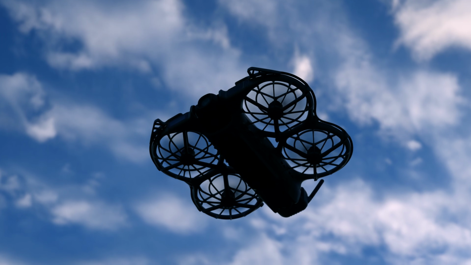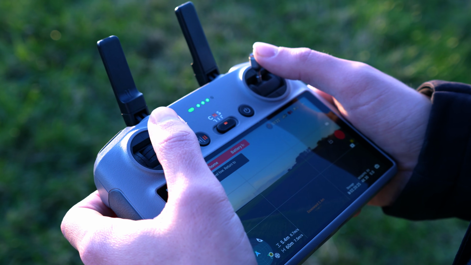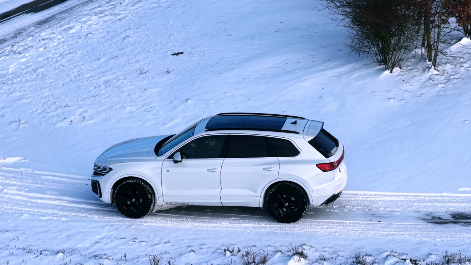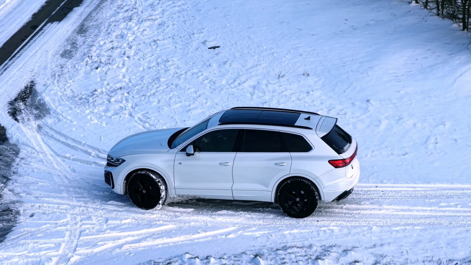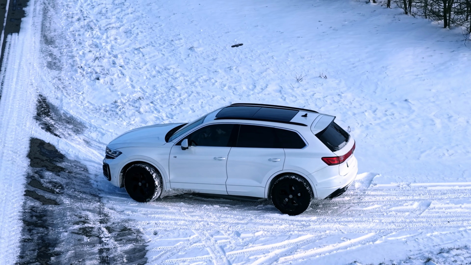Before we get into tracking modes or settings, we need to talk about the prerequisites. Car tracking on DJI Neo 2 is not something you can enable in every setup. It only becomes available once a few conditions are met.